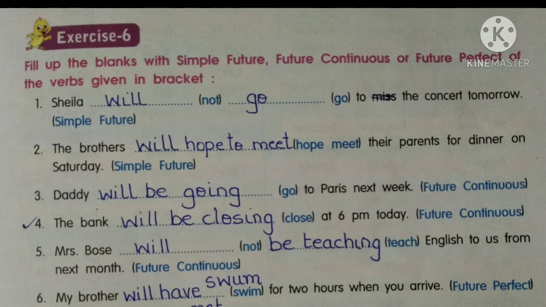The fifth one, Mrs. Bose dash not dash English to us from next month. And it is future continuous. So we fill it with will not be teaching.